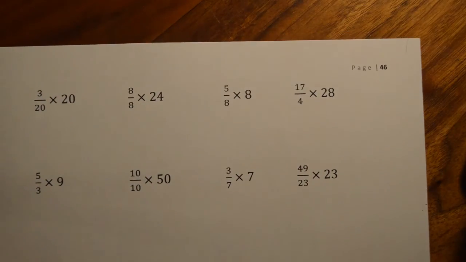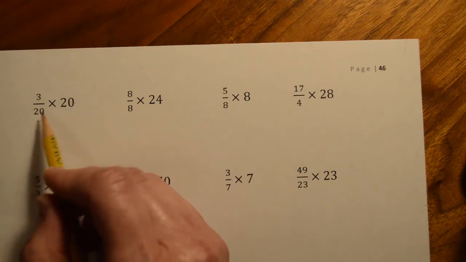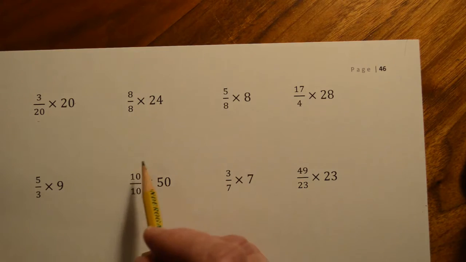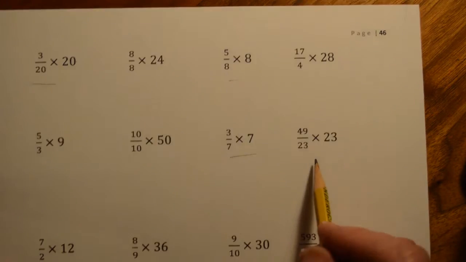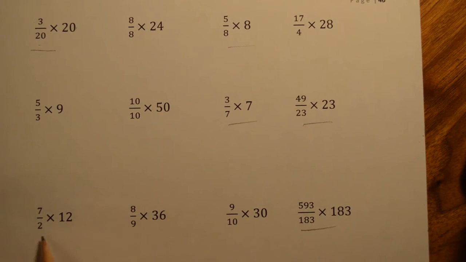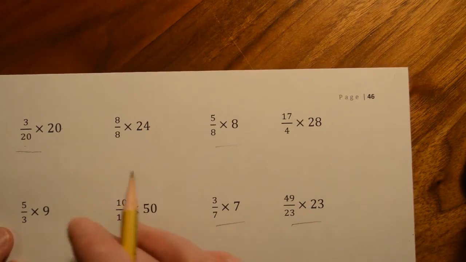Okay, let's take a look at page 46 in your workbook, which you should have out already. All right, and let's do some of these. So some of these where the denominator matches the whole number are pretty easy, like this first one and this one, this one, this one, this one, I guess that's it. So let's maybe just do one of those, and then we'll look at some of the others that are a little bit more interesting.